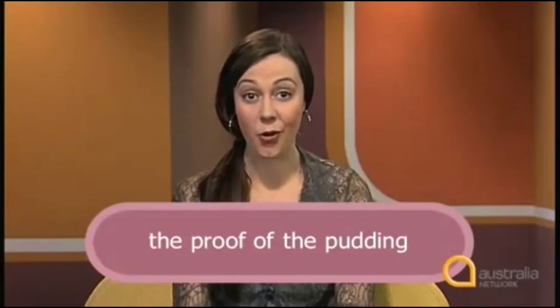He just says the proof of the pudding. He doesn't say the whole proverb. Proverbs are usually found in informal language. Using them naturally is not easy. The meanings of common proverbs aren't always obvious, so the only way to learn them is to memorize them. Using proverbs takes time, so be patient.